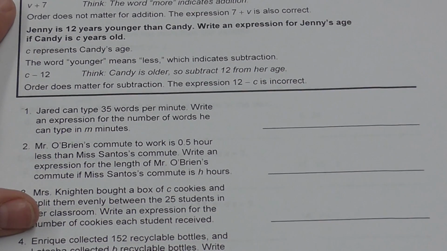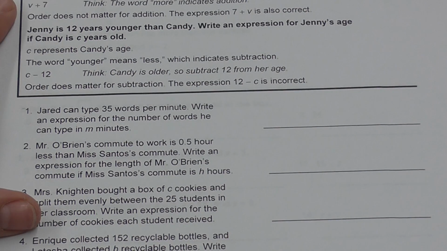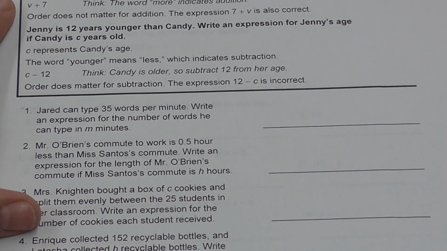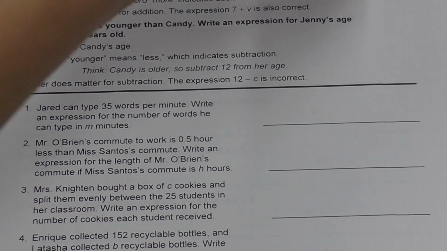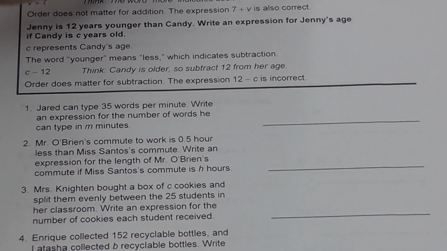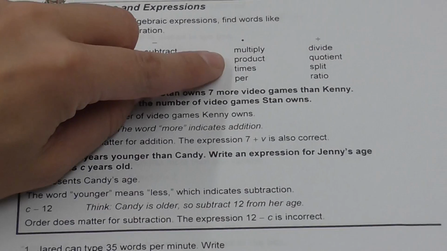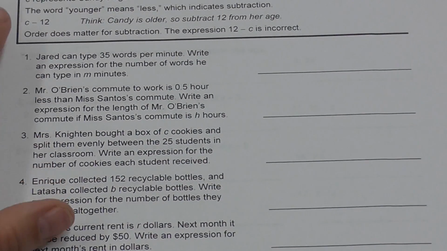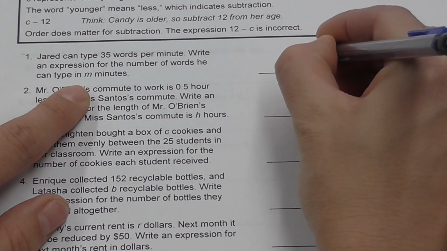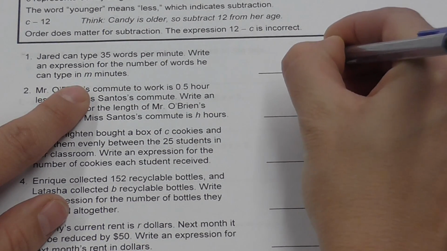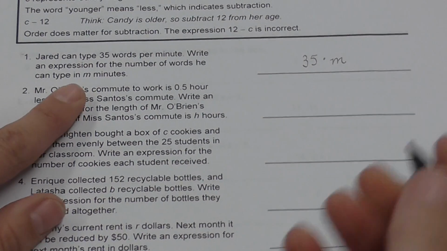So Jared can type 35 words per minute. Write an expression for the number of words he can type in M minutes. So that word per is what you look for up here, and that tells us multiply. So 35 words per minute. M is the number of minutes, so the expression is going to be 35 times M.